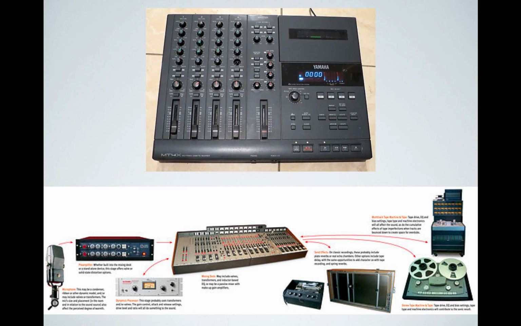On the bottom, and I couldn't find a higher res image that was like this, but is a little bit more full representation. So from left to right, we've got the microphone goes into a preamp, which is built into most current interfaces, but a lot of times you'd have microphone into a preamp, into the big mixer, and then if you look all the way to the right, it's going into the tape machine.